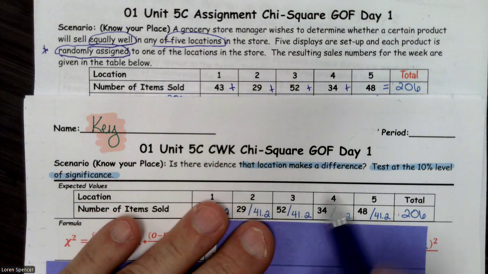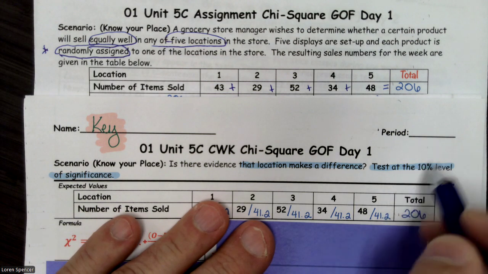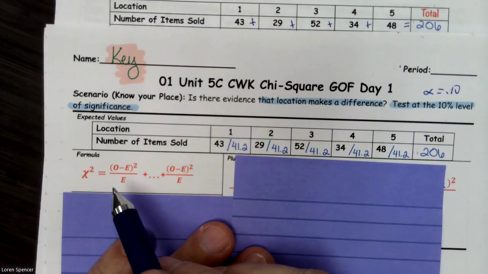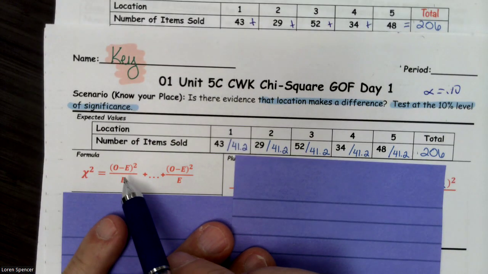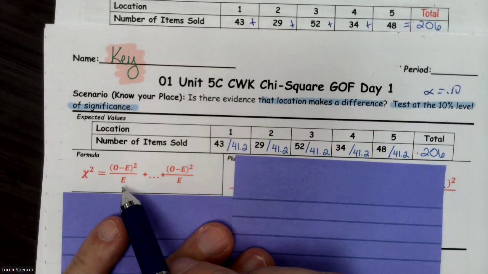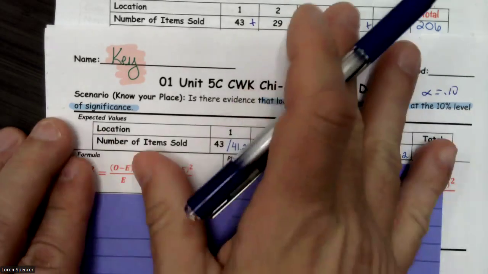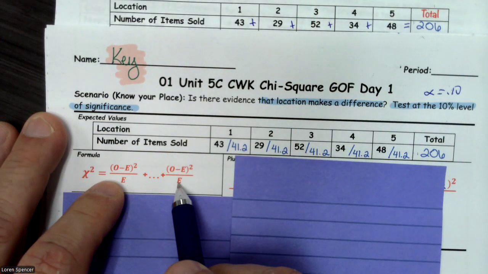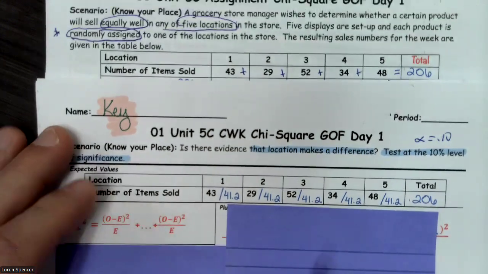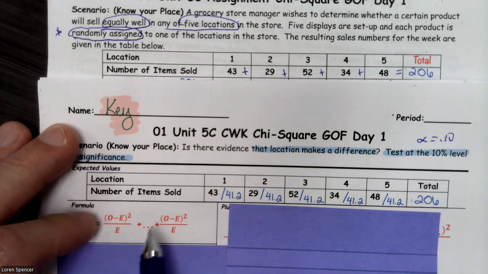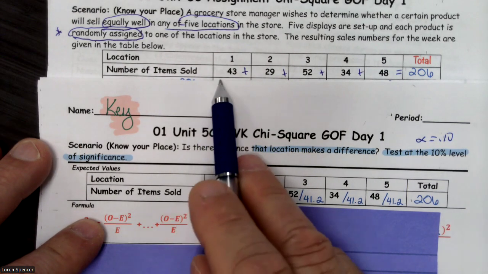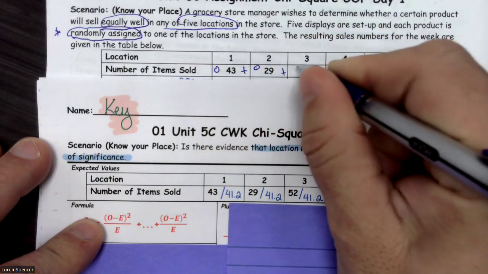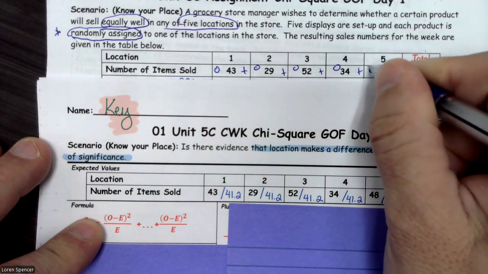So is there evidence that location makes a difference? Test at the 10%. So we have an alpha equals 0.10. Well, we're going to go ahead and drop down and look at our chi-squared formula. Our chi-squared formula is observed minus expected squared over expected. And that's the formula, but we're going to have to do it multiple times. So plus, so the first one, and we'll just show the last one. All right. So we have our observed values. We observe 43. These are all observations.